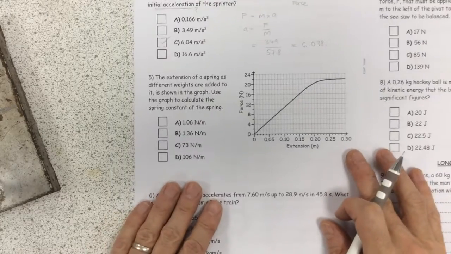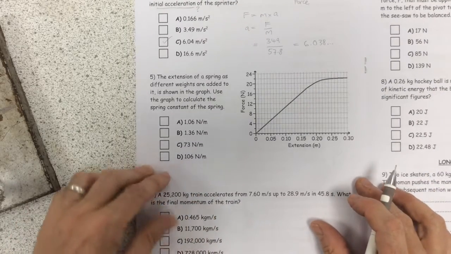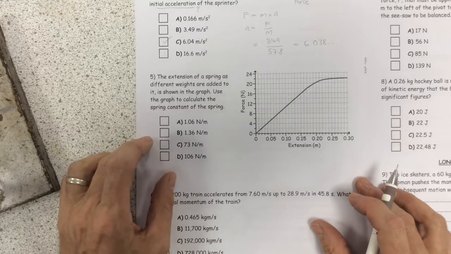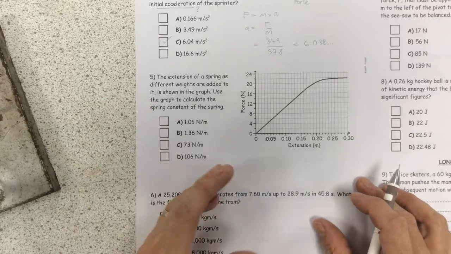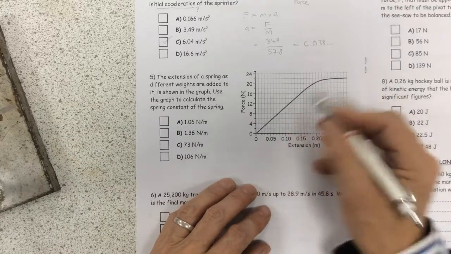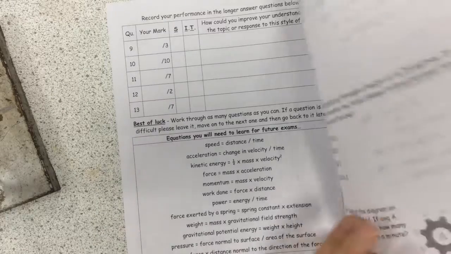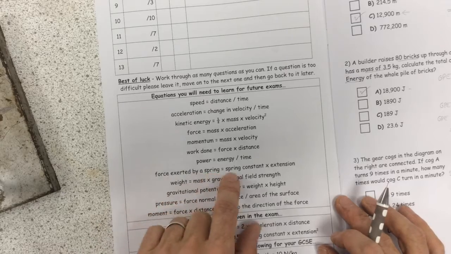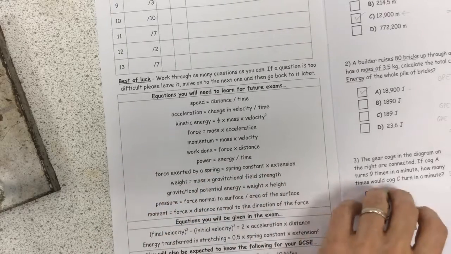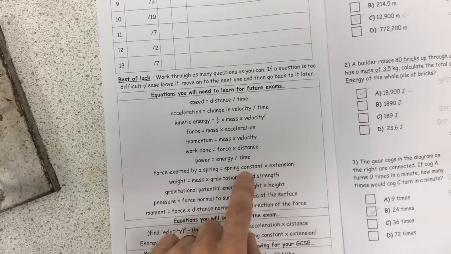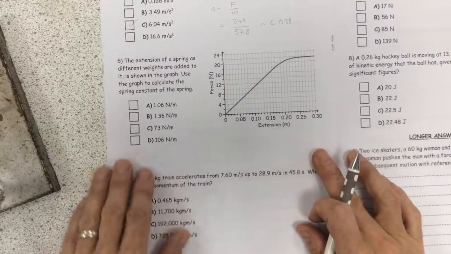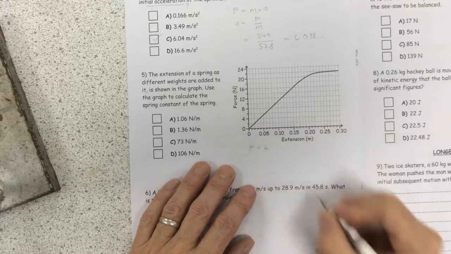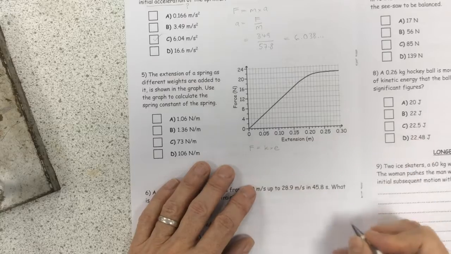Okay, number 5. The extension of a spring is shown in the graph as you add different weights. Use the graph to calculate the spring constant of the spring. Now, if you remember, spring constant was the gradient of a graph. If you can't remember that, then you've got an equation: the force exerted by a spring is the spring constant times the extension. So we could write that one down. We've got extension, spring constant and force all linked together. So we have F equals k, the spring constant, times the extension.